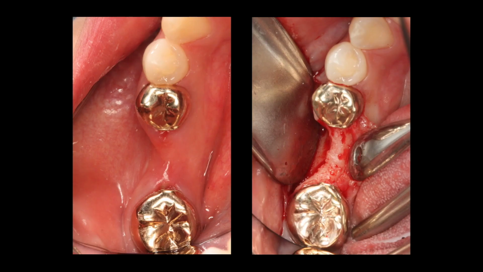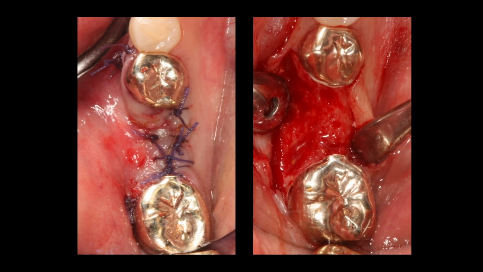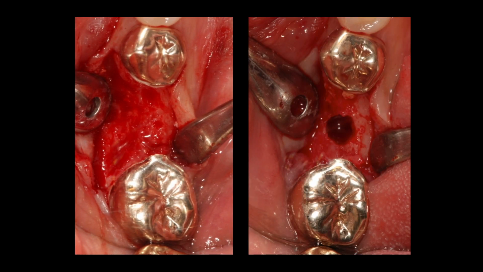This is a case where residual ridge was very thin. Guided bone regeneration graft procedure was performed first. 6 months after bone graft procedure, implant placement was attempted. The buccolingual dimension of the grafted site was very similar to the previous case, in that it was narrow at the crest top and got wider in apical direction.